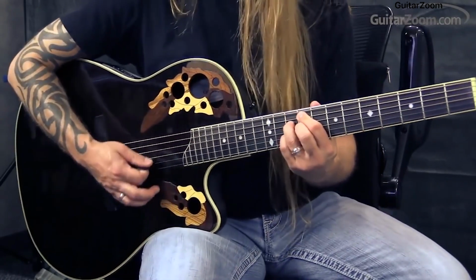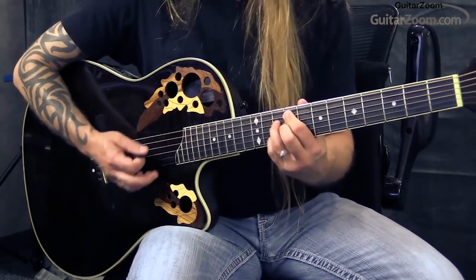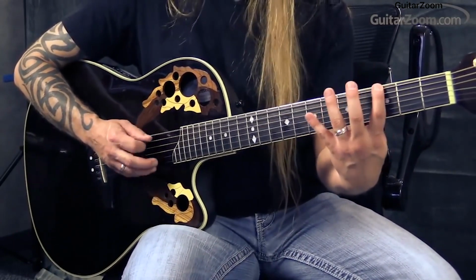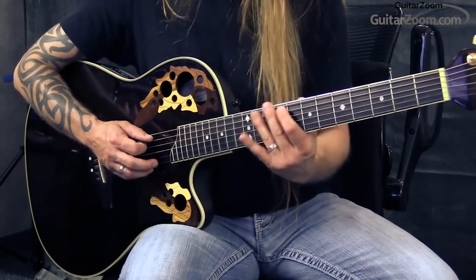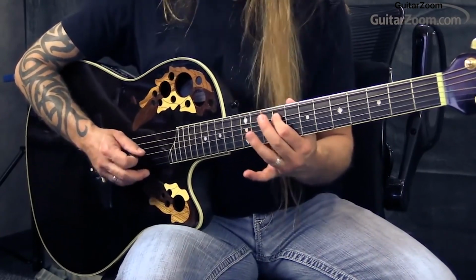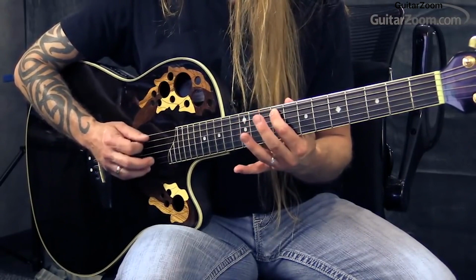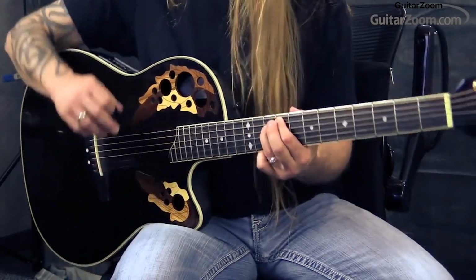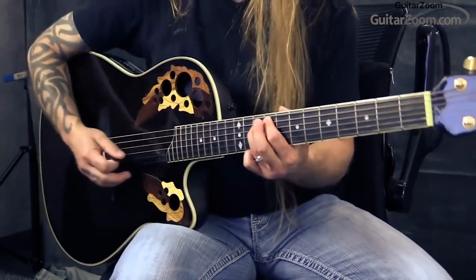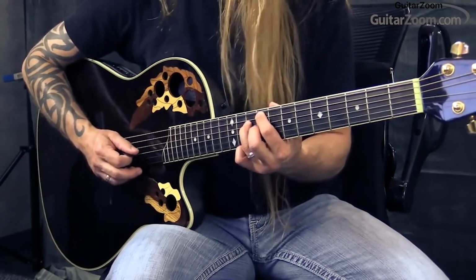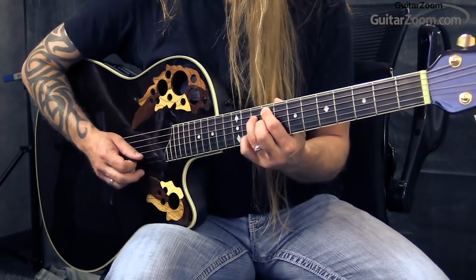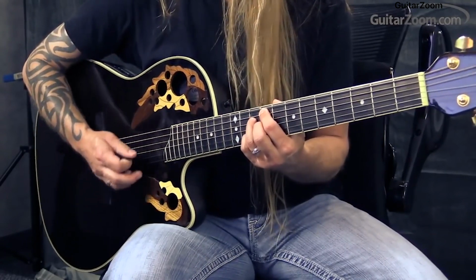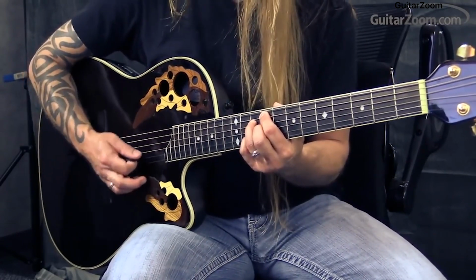So the diminished chord, if you haven't played a diminished chord before, in the key of G, I'm going G, A, B, C, D, E, F sharp. So I'm going up to F sharp here. I'm going to play that with my first finger on the 9th fret of the 5th string. Then I'm going to put my ring finger on the 10th fret of the 4th string. Okay. Then my middle finger on the 9th fret of the 3rd string. And then my pinky on the 10th fret of the 2nd string. And there's my diminished chord right there.